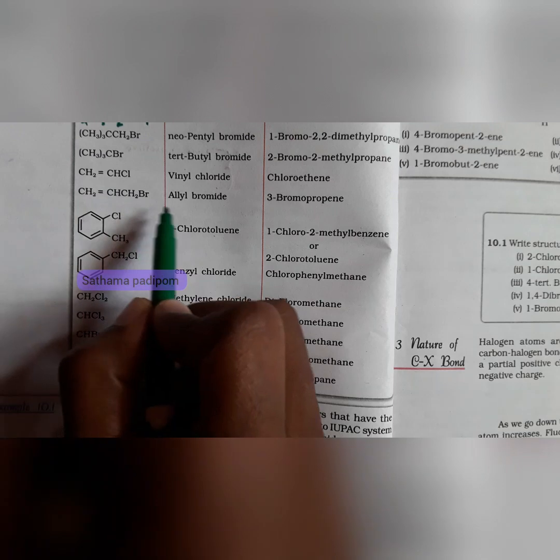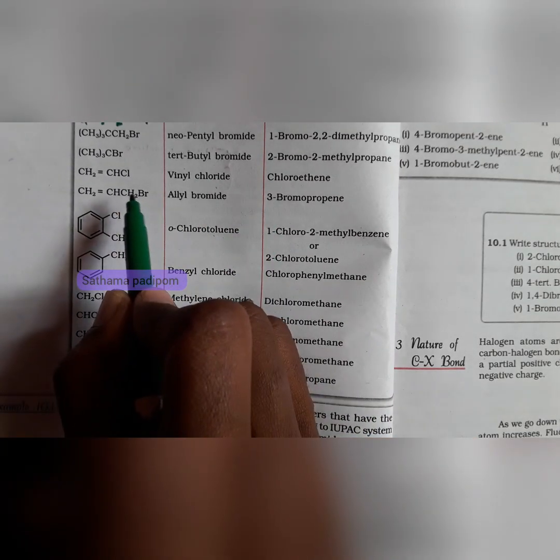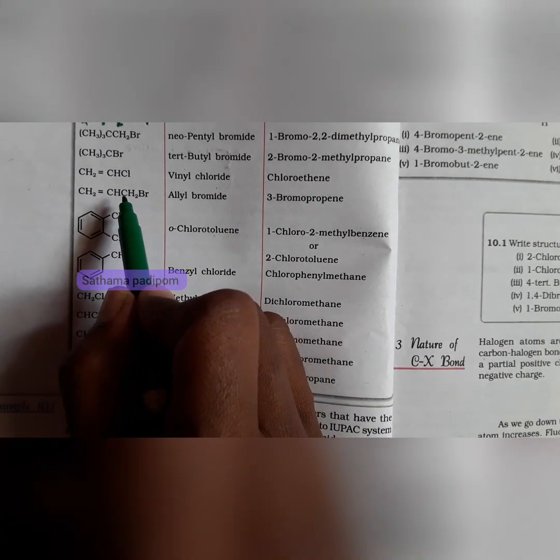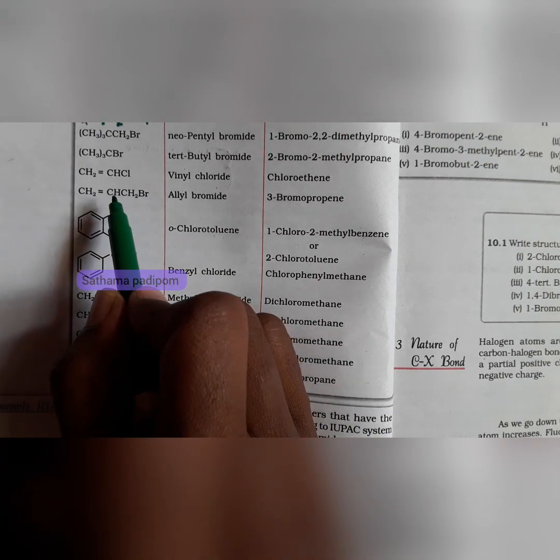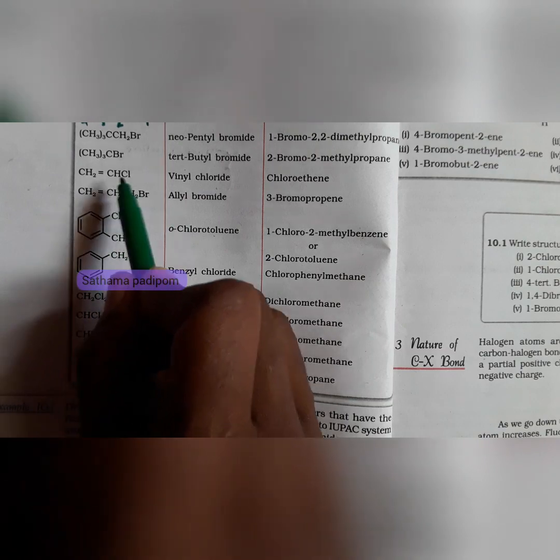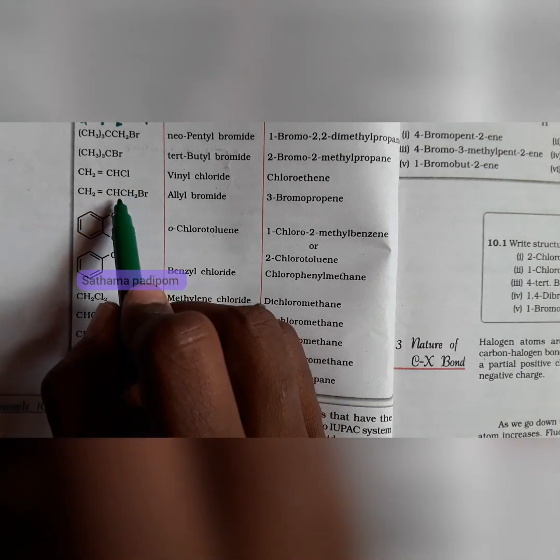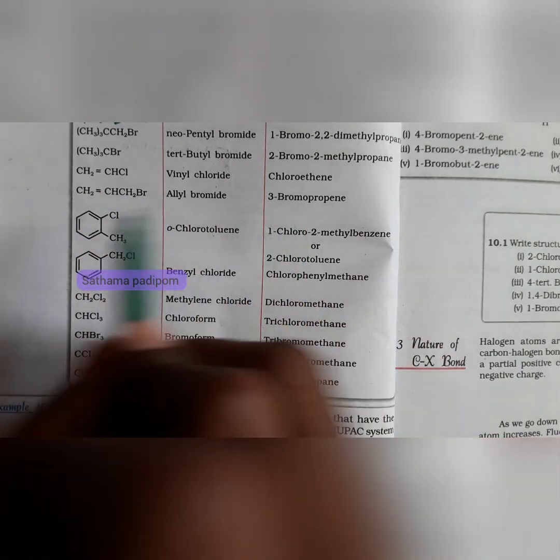Okay, so next, how will you give the name? You have to give the longest chain name. So now, 3-bromopropene. Okay, when you take the longest chain, you will get 3-bromopropene.